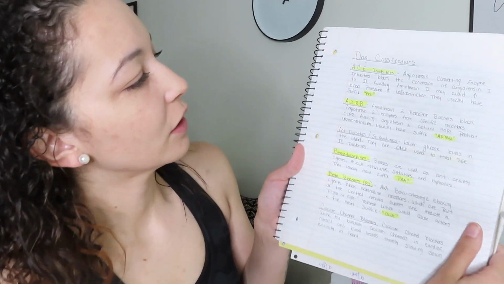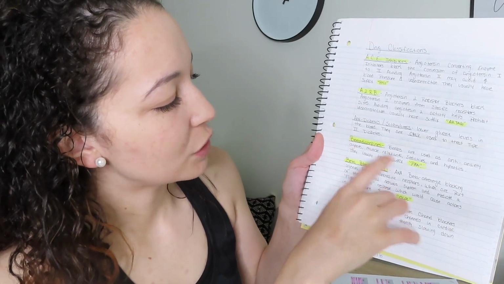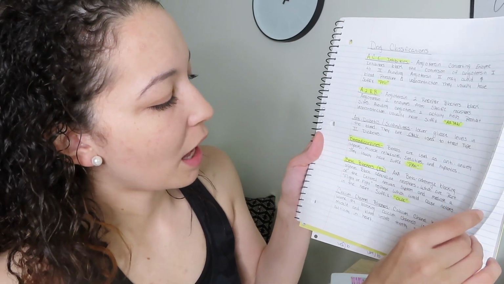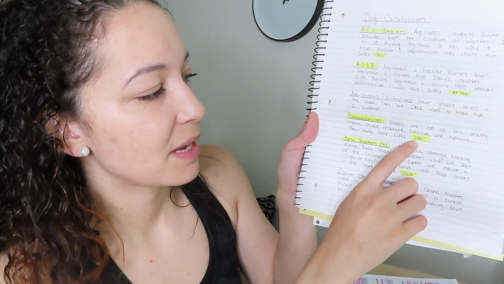Honestly, I feel like the more you guys are writing things, the more you're gonna remember. I believe that's actually a thing too. Here's the drug classifications: ACE inhibitors, ARBs, benzodiazepines, beta blockers. And then I would highlight beta blockers, Olol, benzodiazepines, PAM, so alprazolam, lorazepam, all that stuff.